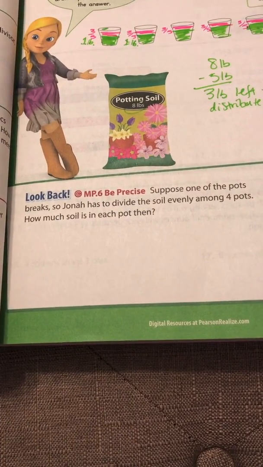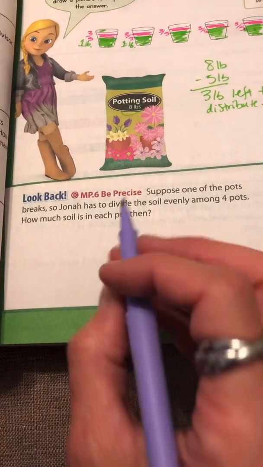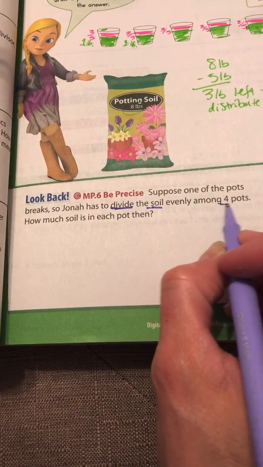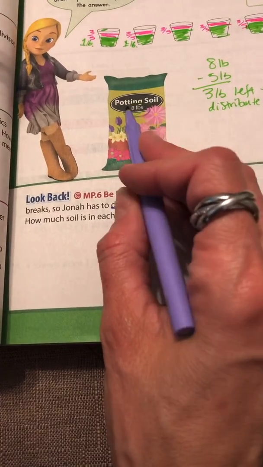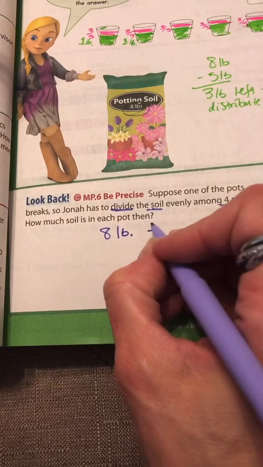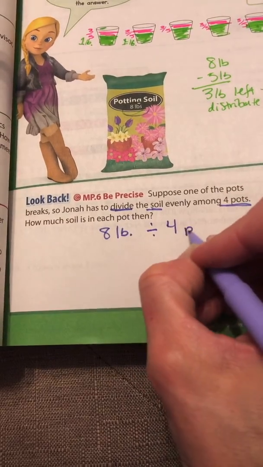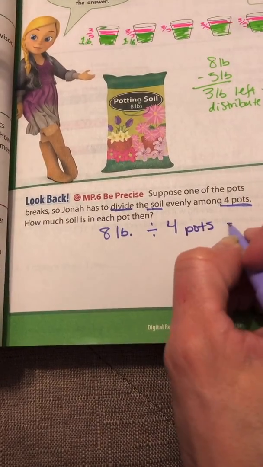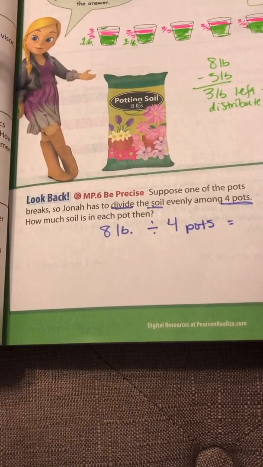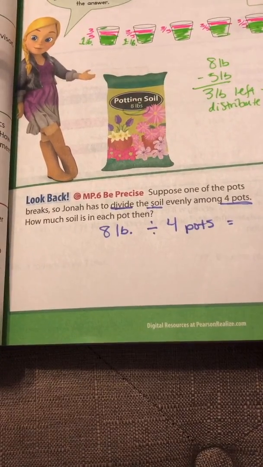All right, take a look down at the bottom. What if one of the pots breaks? Boom, boom, boom. Jonah has to divide the soil among 4 pots. So he's got 8 pounds, but now he has to divide it by 4 pots. So 8 pounds divided by 4 pots. 8 divided by 4. Well, that should be easy. 4 times what equals 8?